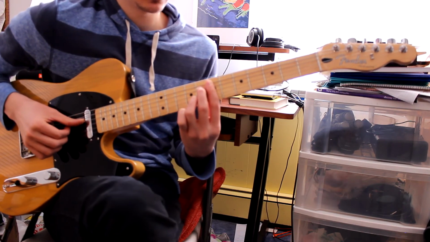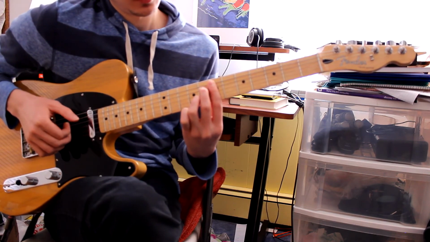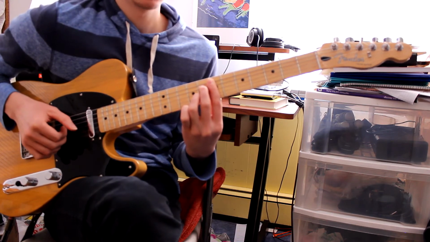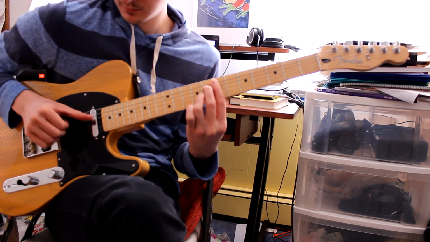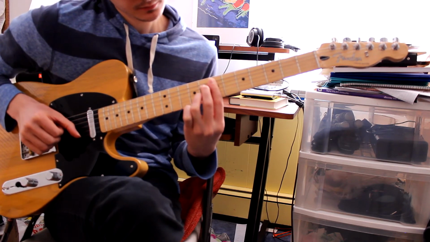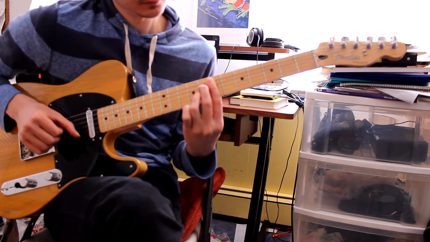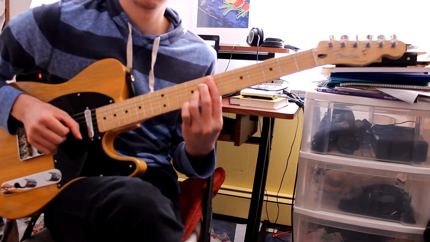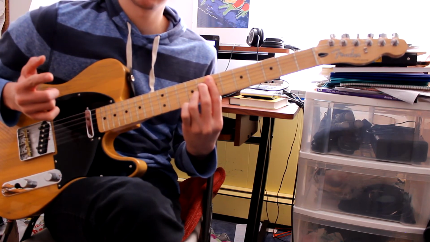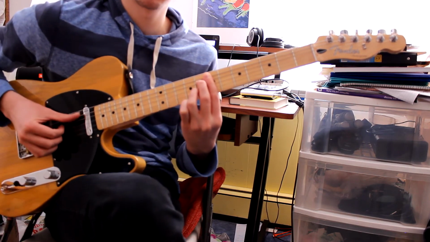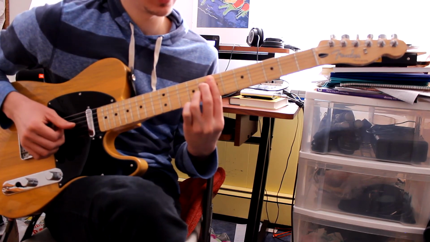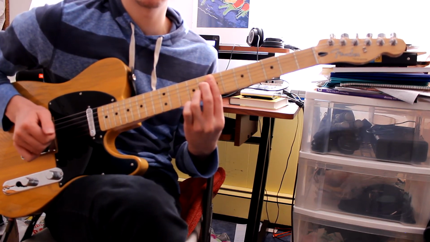So that's going to get us E, the root, B flat, the flat 5, D, the flat 7, and G, the flat 3rd. So that gets us a half diminished 7 chord voicing. Root, flat 5, flat 7, flat 3.